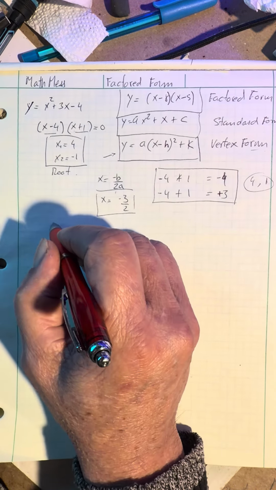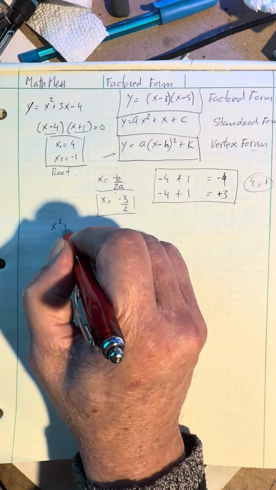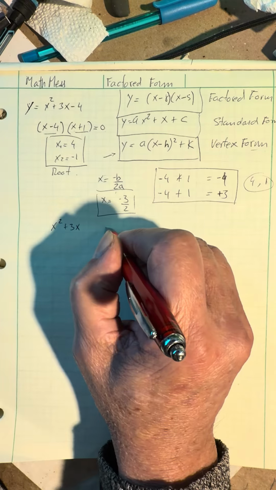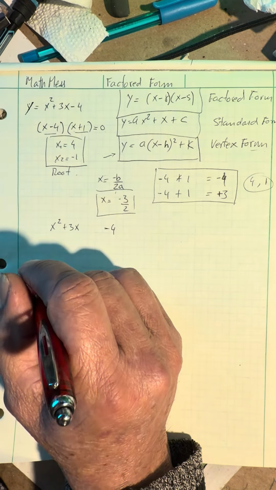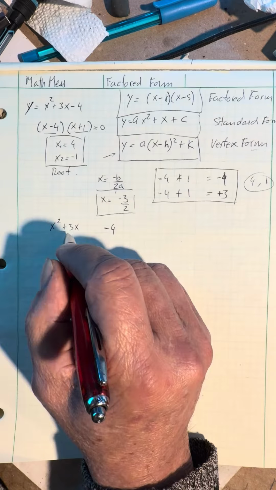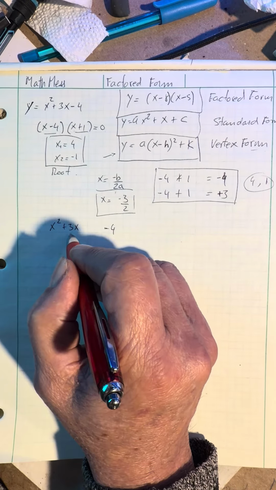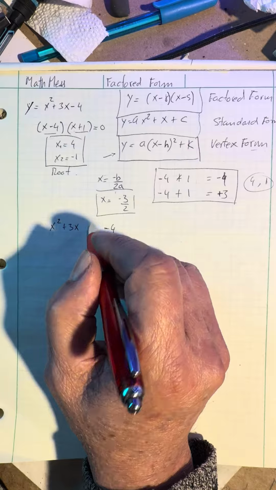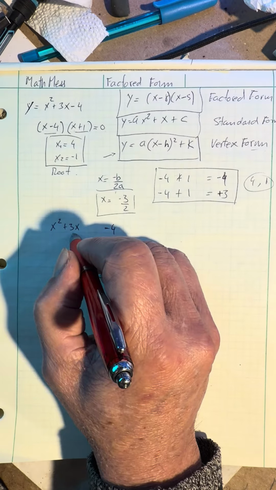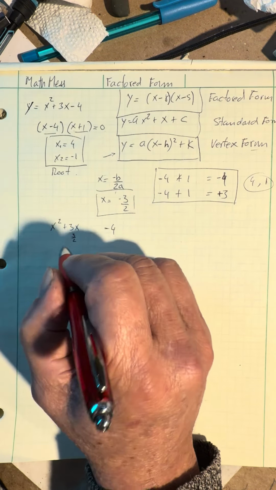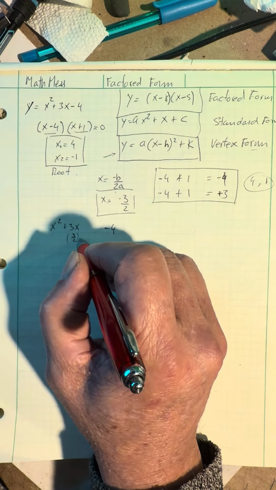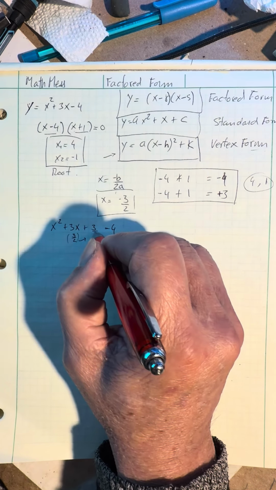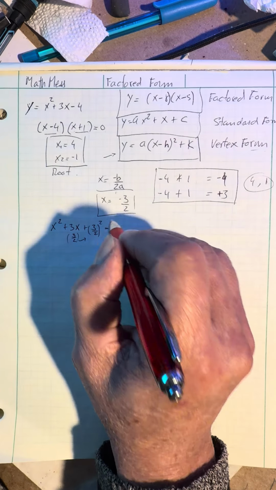So then we write the equation here again. We leave a space here, and then we put minus 4. Then we have to find half of 3 and square it, which will be 3 over 2, squared, 3 over 2 squared.